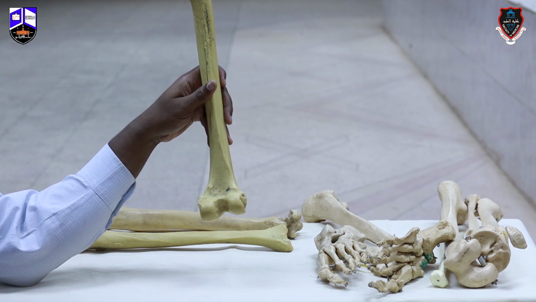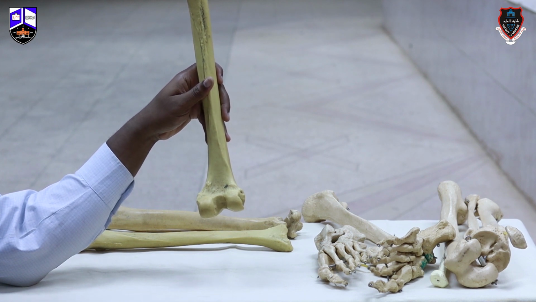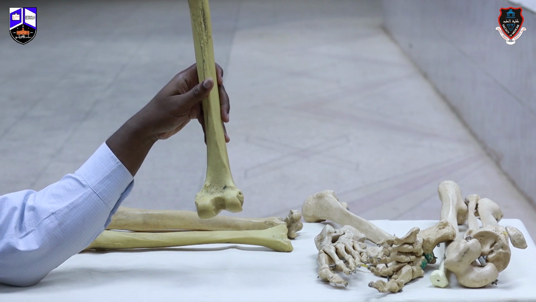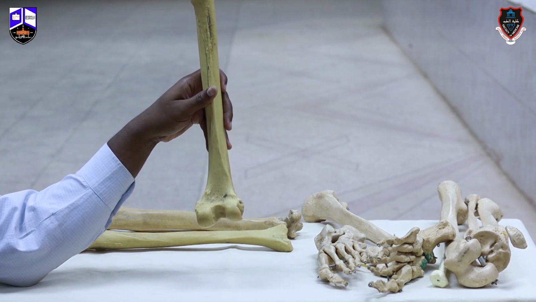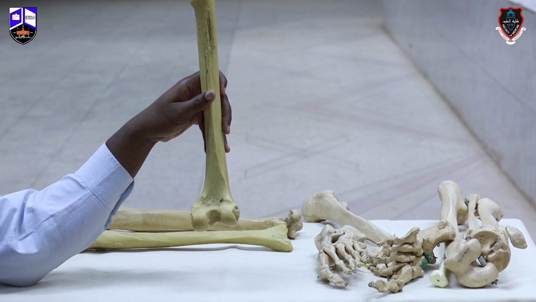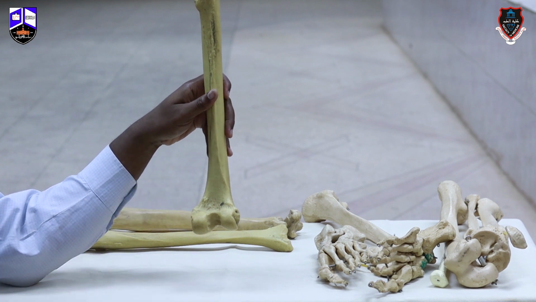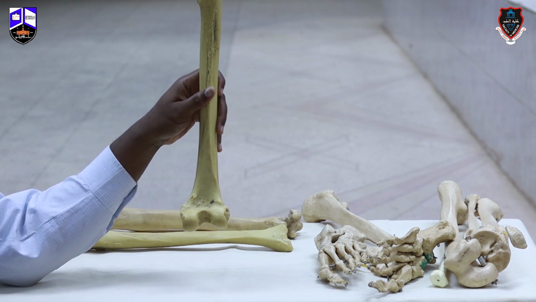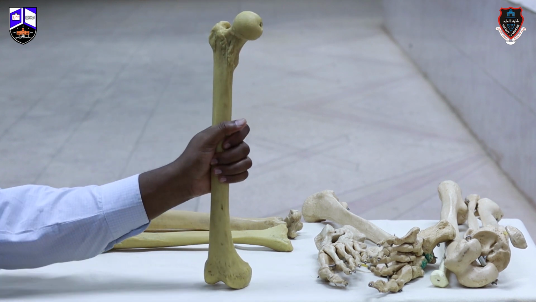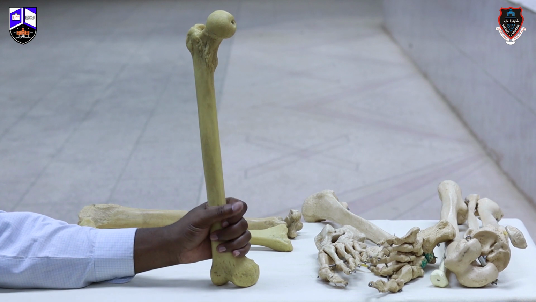The gastrocnemius muscle is one of the muscles that form the superficial layer of the posterior compartment of the leg, and we will see it when we discuss the posterior compartment of the leg. We have also the plantaris muscle, which takes an origin from the supracondylar ridge here. So these are in general the features of the femur: the upper end, the shaft, and the lower end.